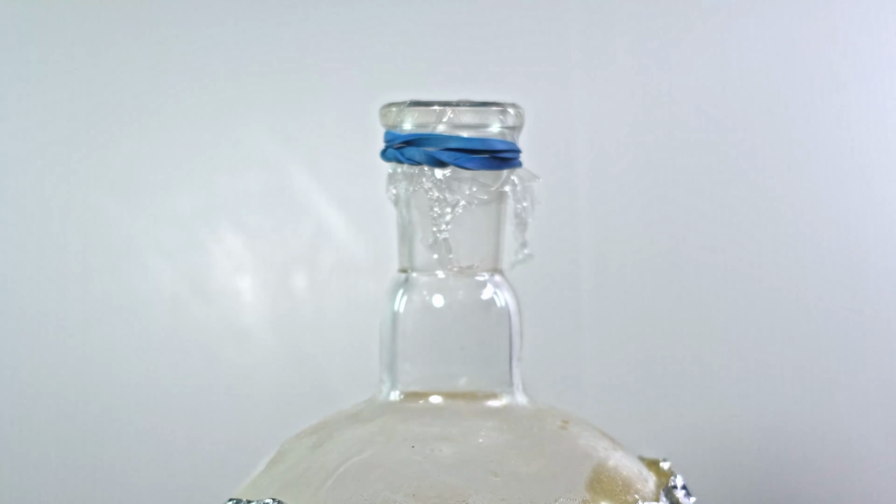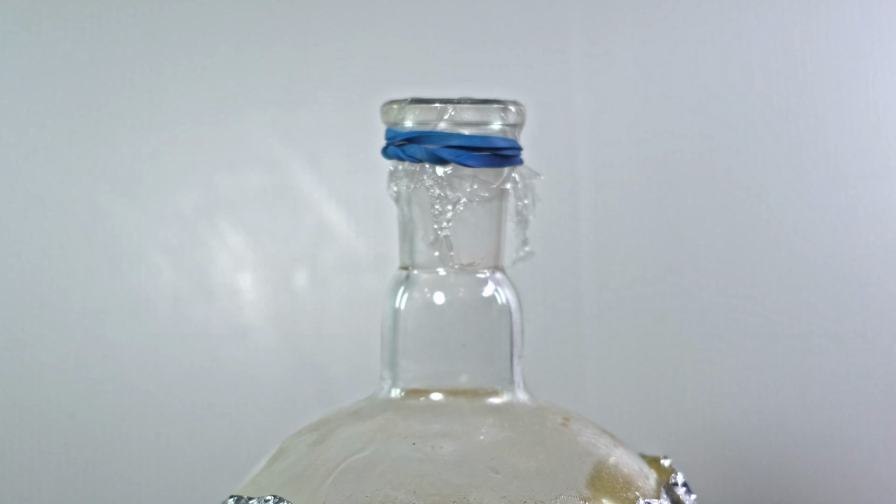I cover the top in plastic wrap to help pressure build up. If it builds up too much though, the wrap bursting would be a lot less dangerous than a shooting glass cap or something far bigger.